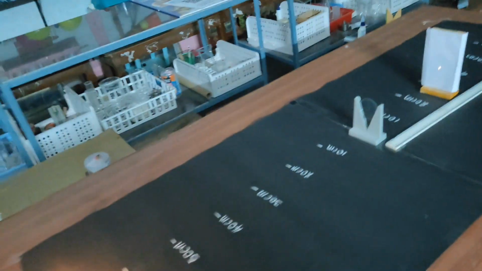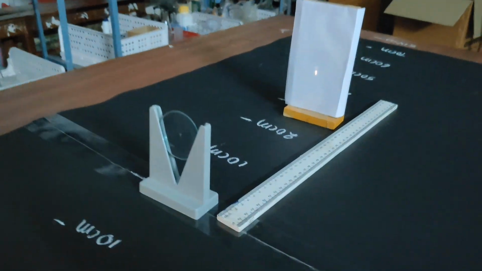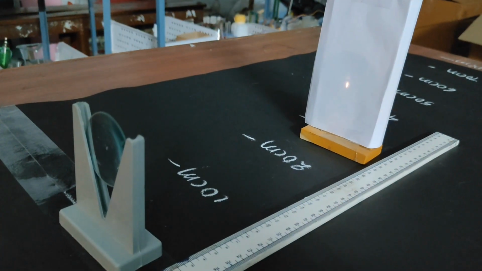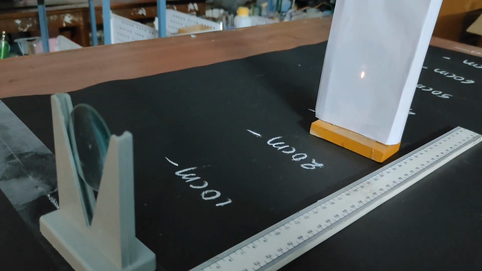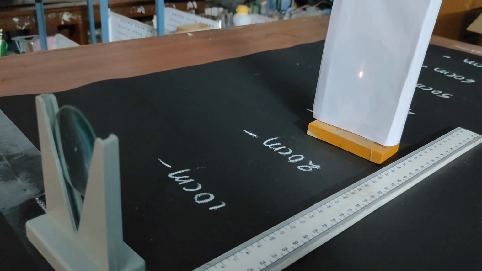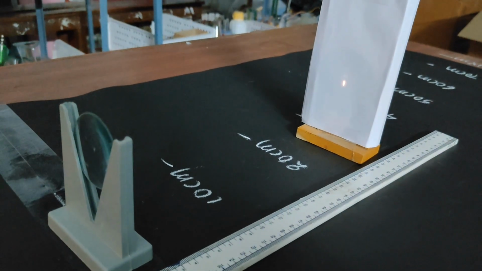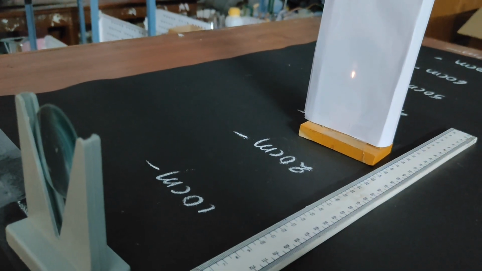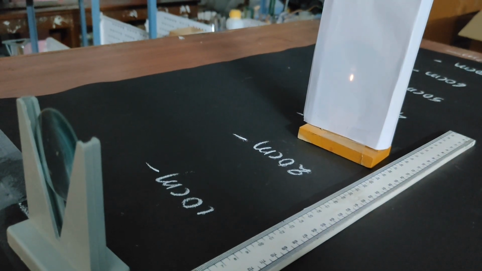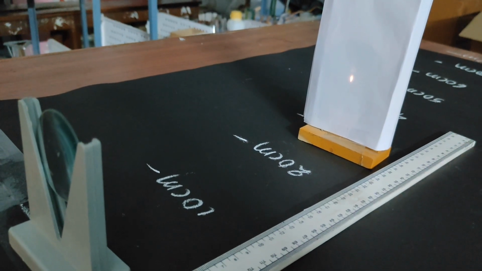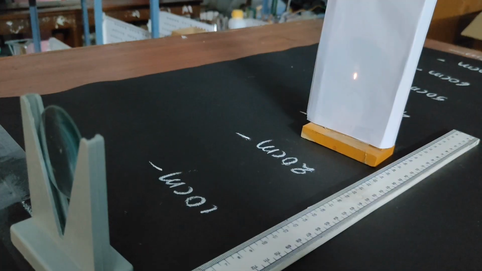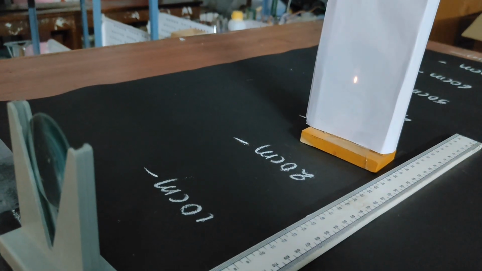See the clear image. The nature of the image is extremely diminished image, inverted image. We get the image on the screen, so it is a real image.